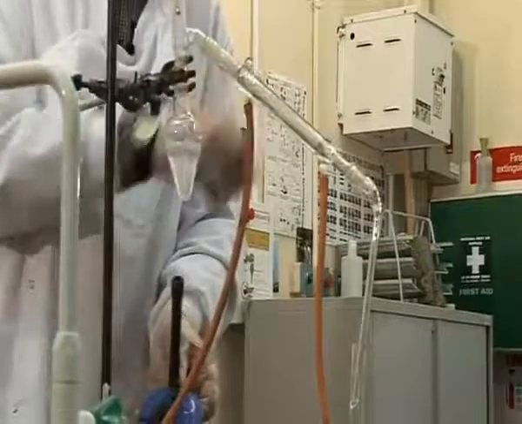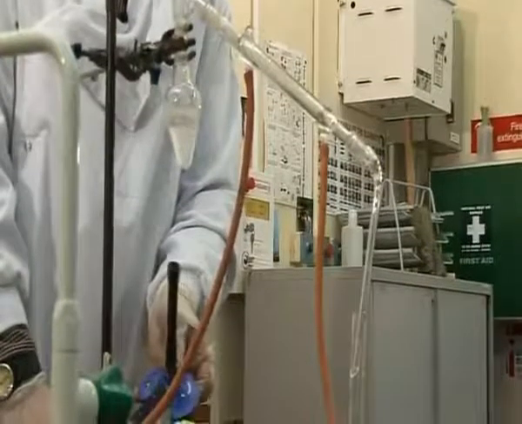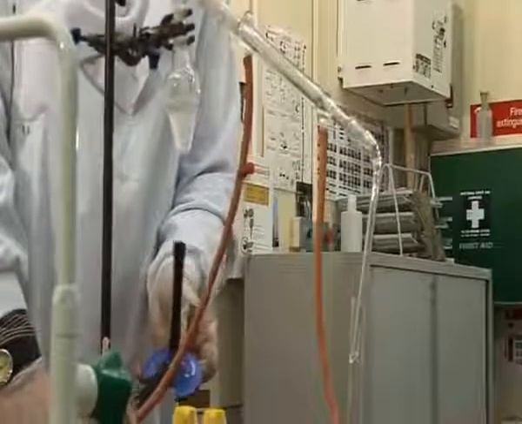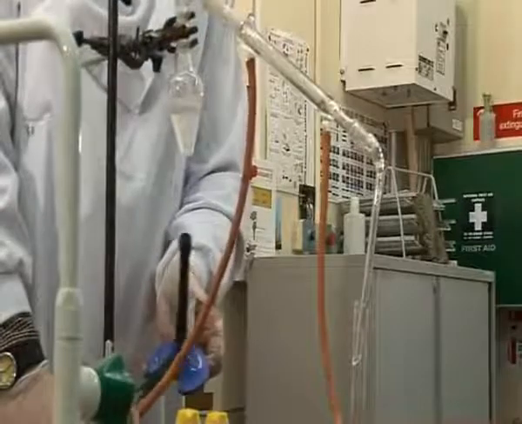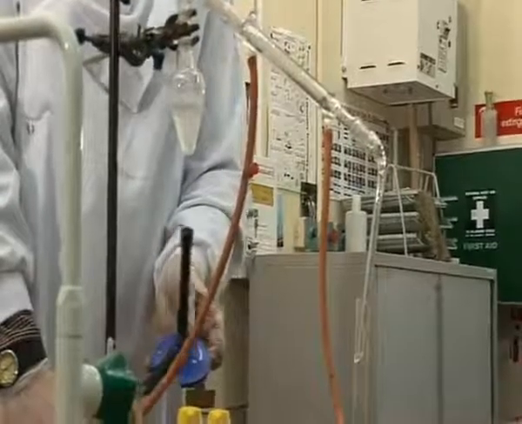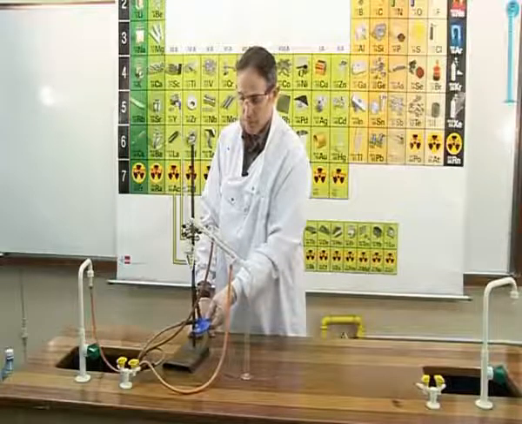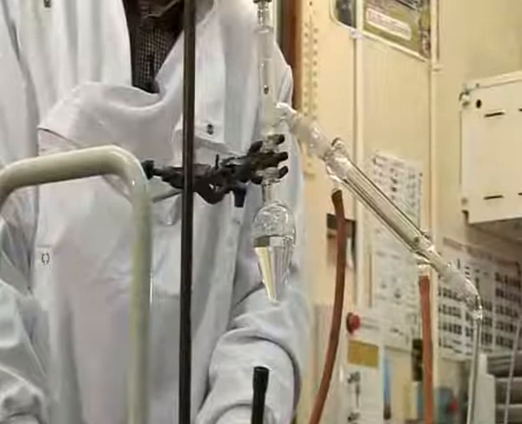Again, the condensation can be visibly seen in the condenser. It is important throughout the process to monitor the temperature on the thermometer, that it does not reach 100, as at that temperature both liquids will boil. We merely want it to reach 78 degrees. At that temperature, the alcohol will begin to vaporize.